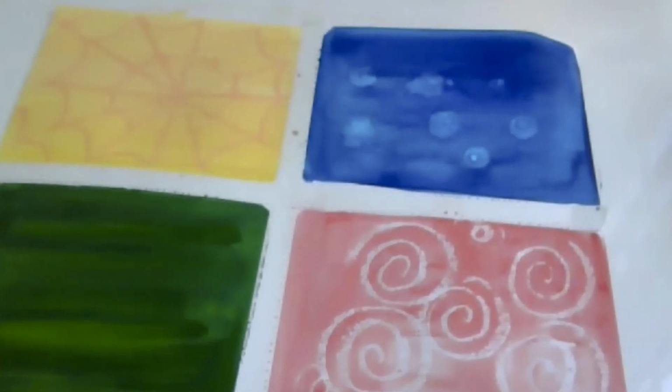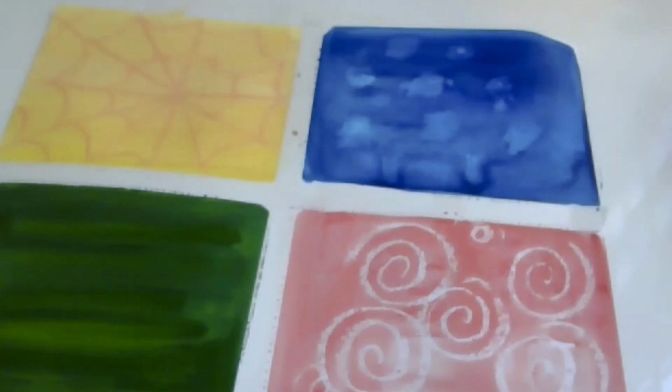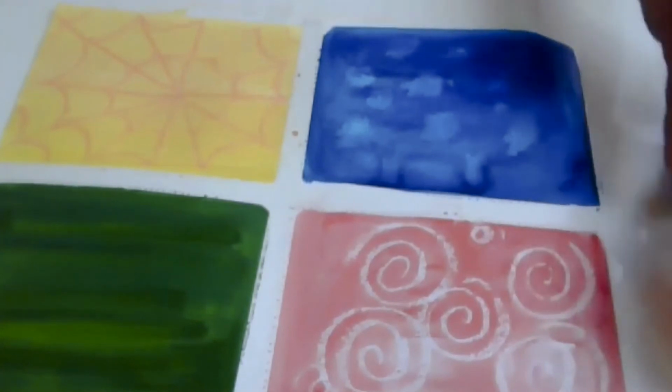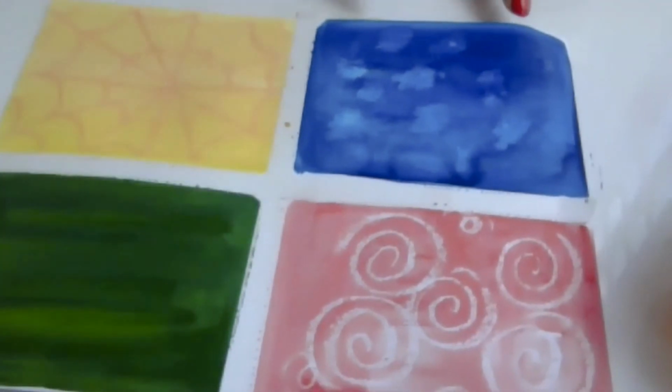It looks like stars in a night sky. Wow. So you can just fill up the page like this. It looks beautiful. So this is the last technique where we used alcohol.